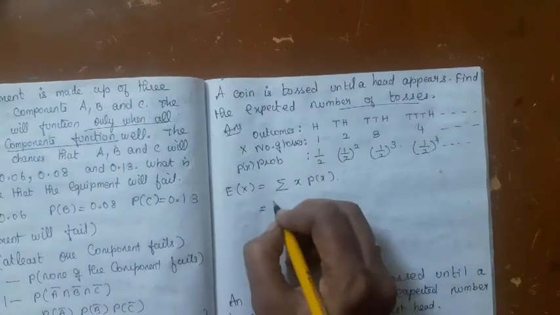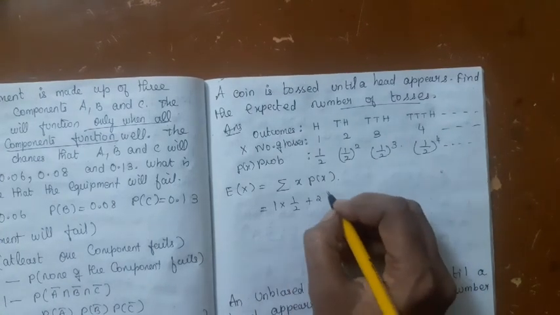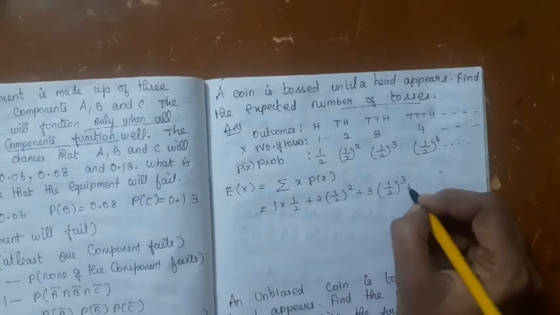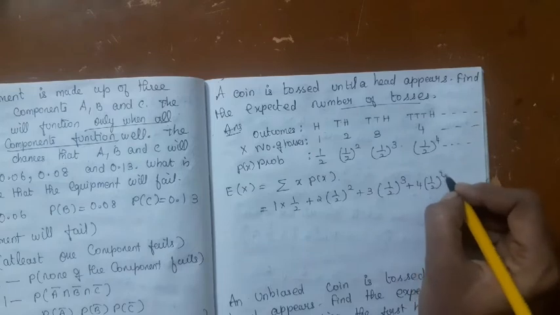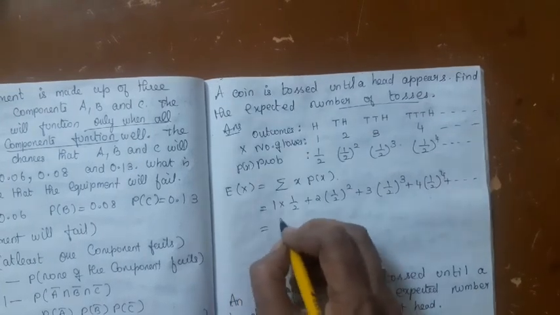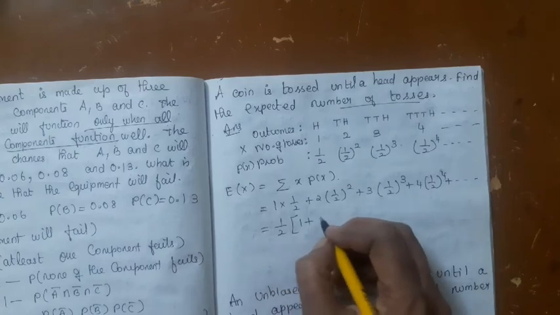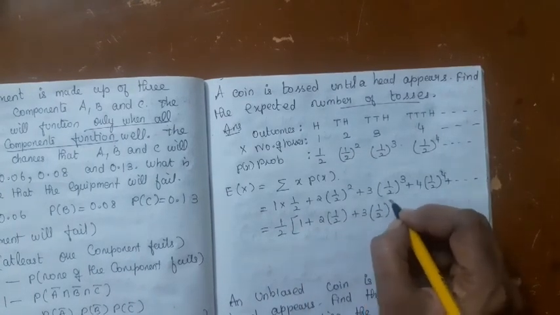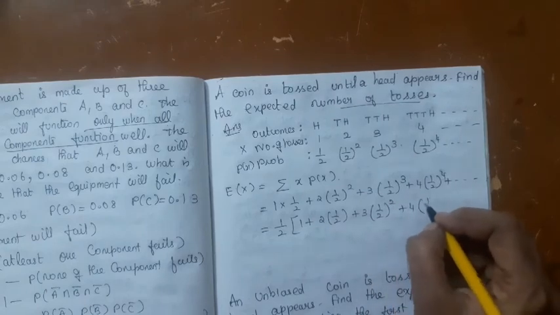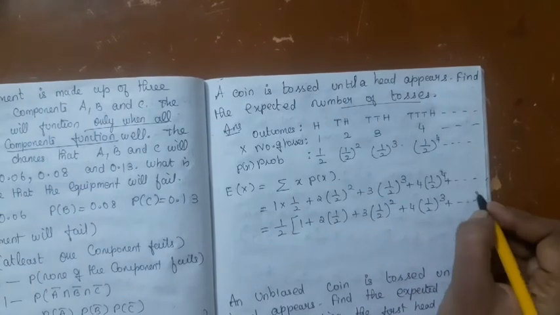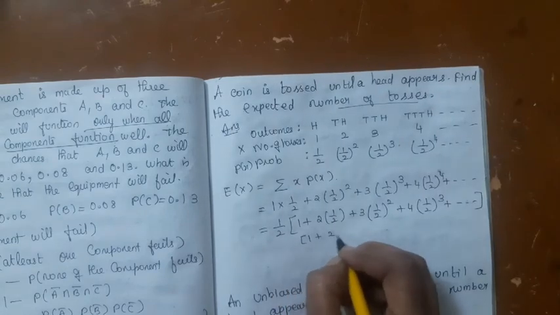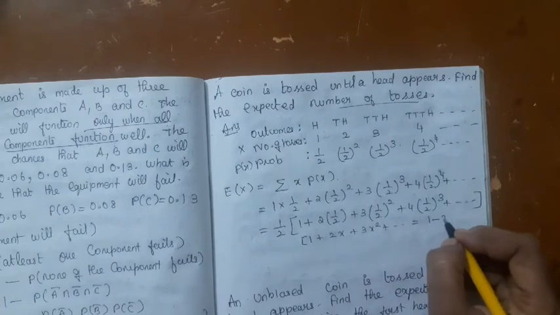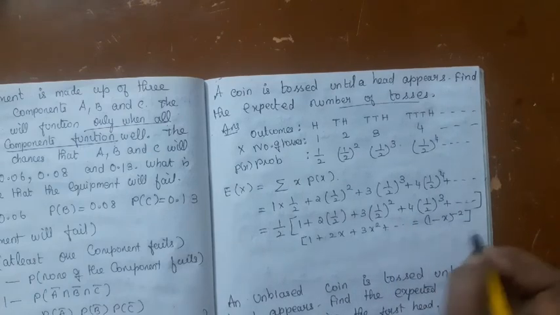Right? That is 1 into 1 by 2 plus 2 into 1 by 2 square plus 3 into 1 by 2 cube plus 4 into 1 by 2 power 4 plus etc. You take 1 by 2 outside. So you have 1 plus 2 times of 1 by 2 plus 3 times 1 by 2 power 2 plus 4 times 1 by 2 power 3 plus etc. This is of the form 1 plus 2x plus 3x square plus etc. The answer for it is 1 minus x the whole power minus 2.